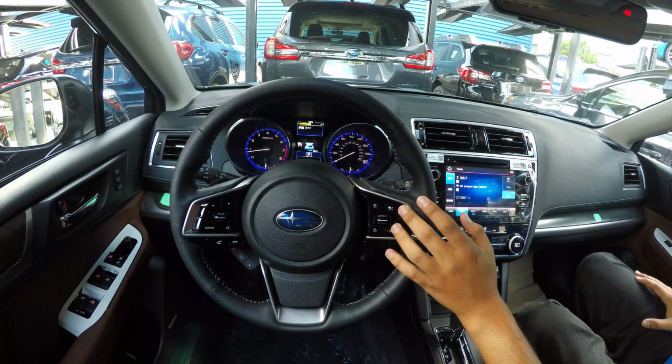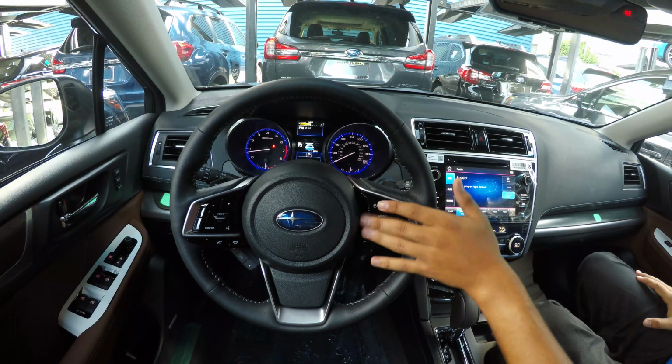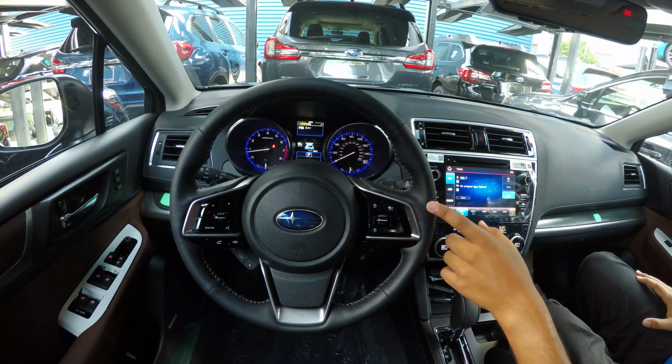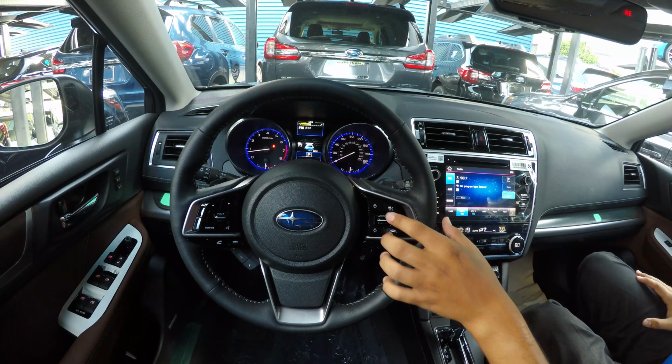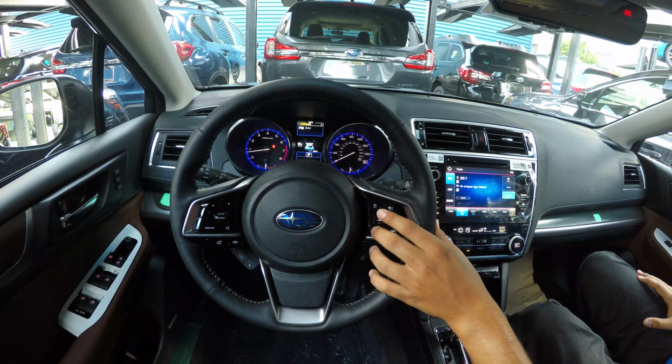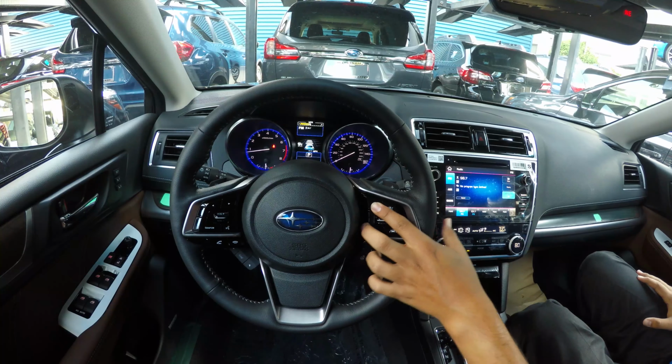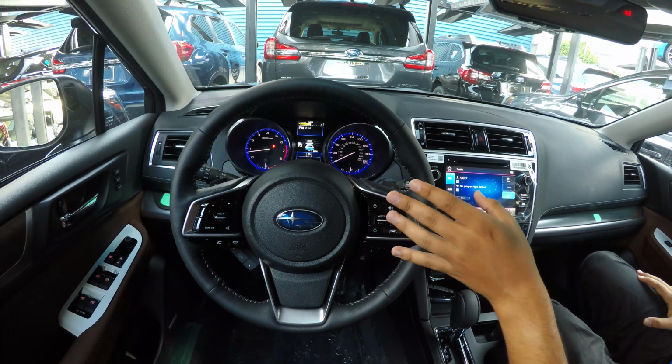Right here, this is going to be used for your cruise control on the right-hand side of the steering wheel. This turns cruise off and on. These buttons right here are something that you want to be careful with. These are going to be your following distance for the car.